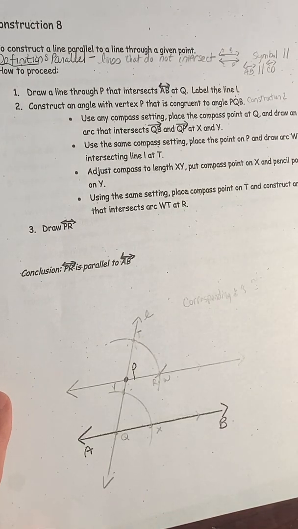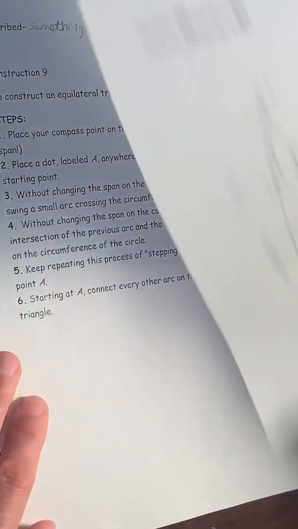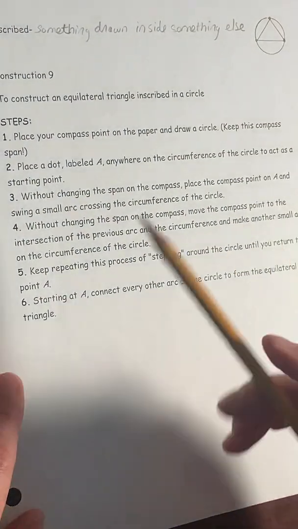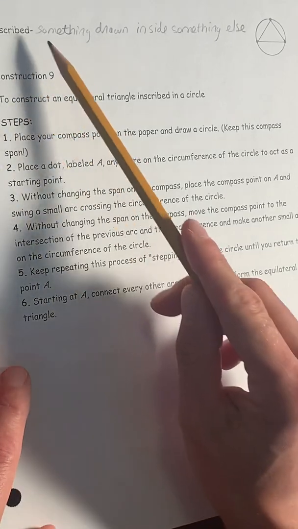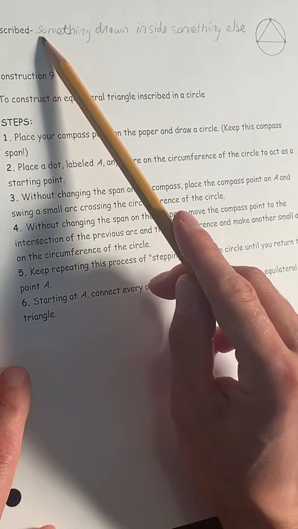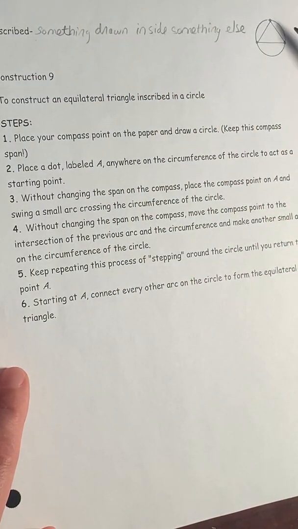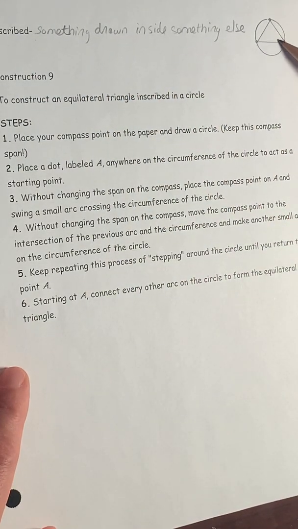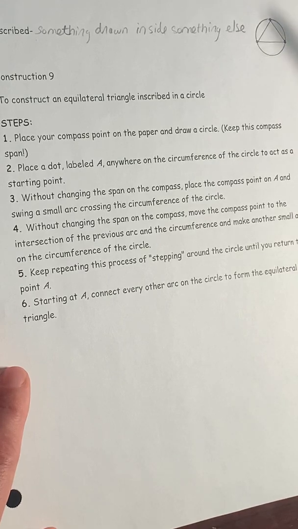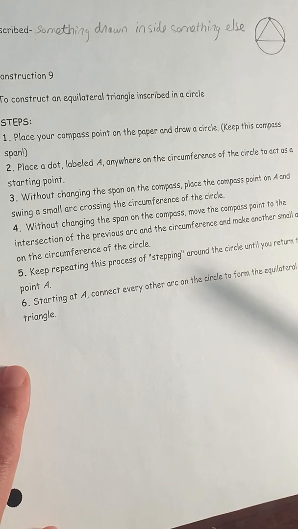Final construction for the day, construction 9. We're going to deal with inscribed in construction 9, and from your vocabulary packet, inscribed means something drawn inside of something else. So here's an example. We have a triangle that's inscribed in a circle. The triangle's drawn inside the circle, and notice that the vertices of the triangle must lie on the circumference or the edge of the circle. That's what makes this triangle inscribed.